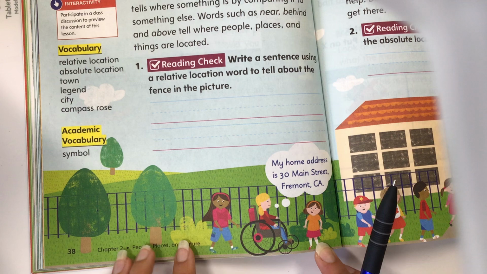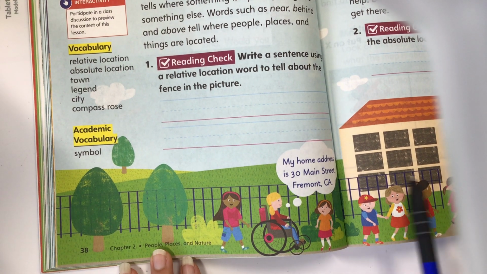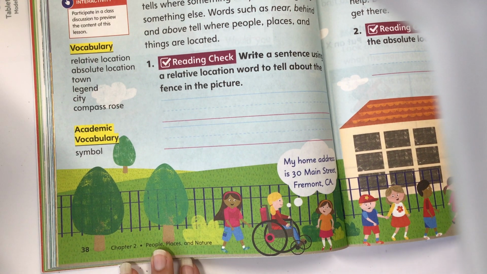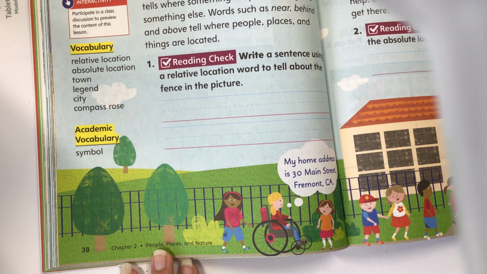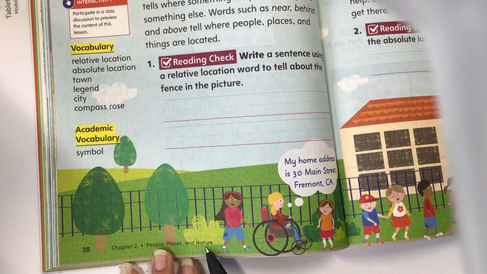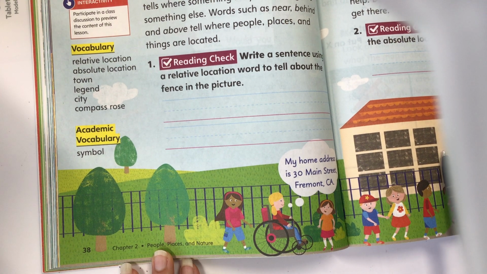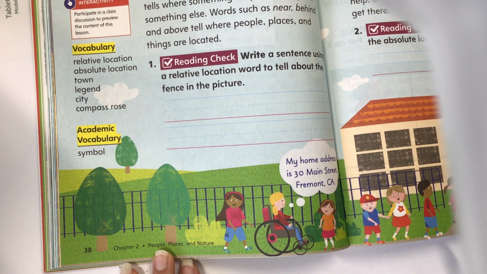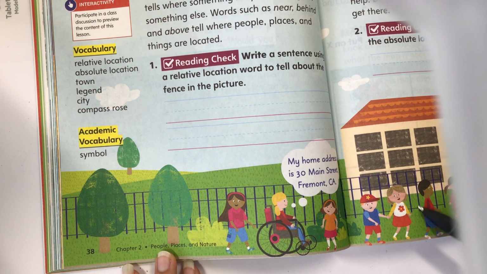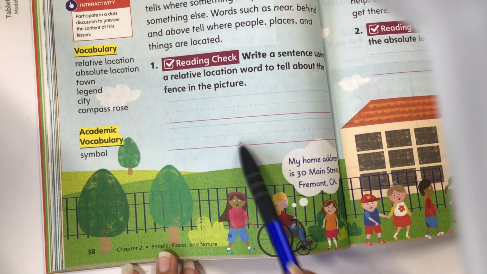So let's look at the fence, and we could say this fence is near the school, or maybe it's even near some grass or some bushes. I would like to say it's near the school because it's near, or you could say it's in front of the school, or the school is behind the fence, or the children are in front of the fence. So write a sentence here describing that fence.